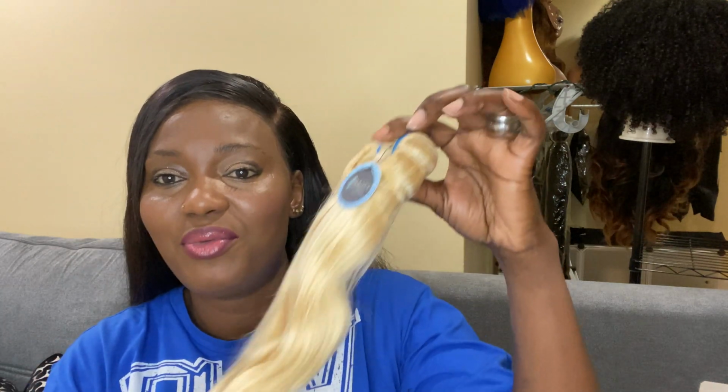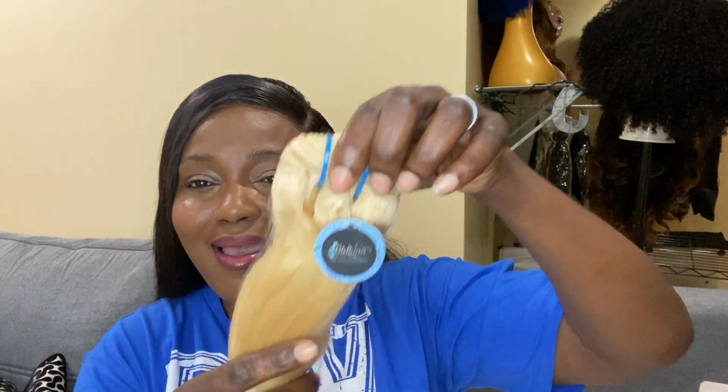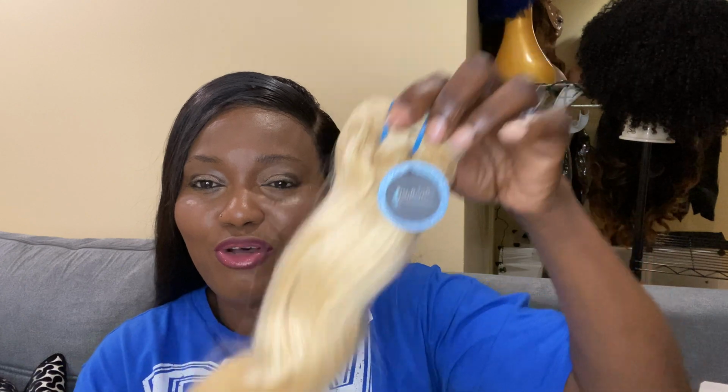This is 613, the blonde hair. This hair is so soft, and one thing about this blonde is it can be dyed to any color in the world. If you're someone that doesn't know, this is 613.